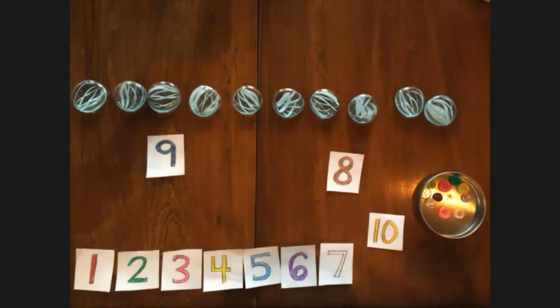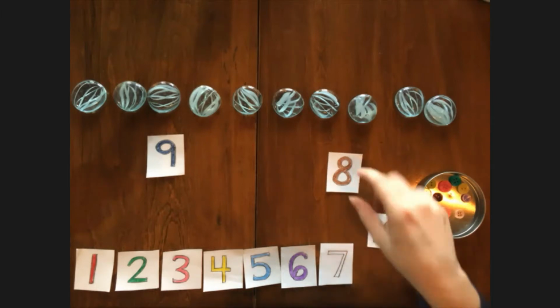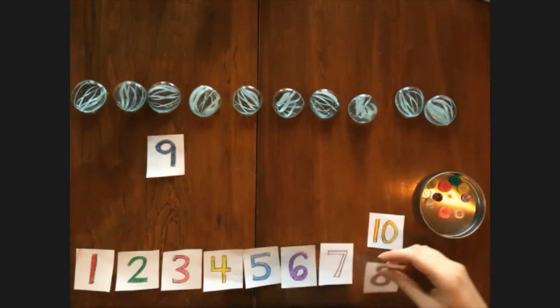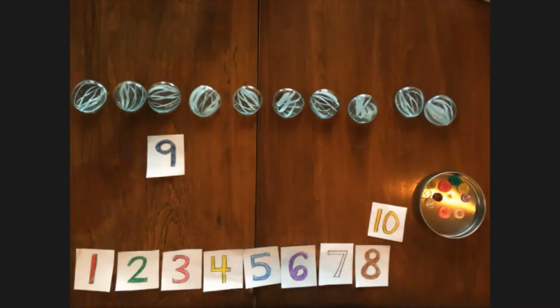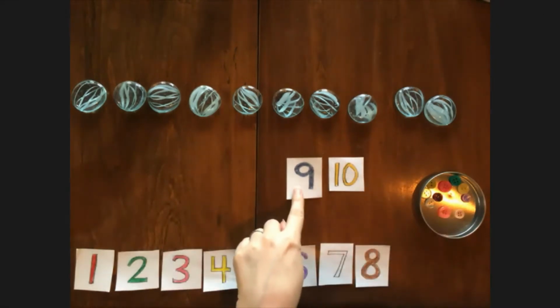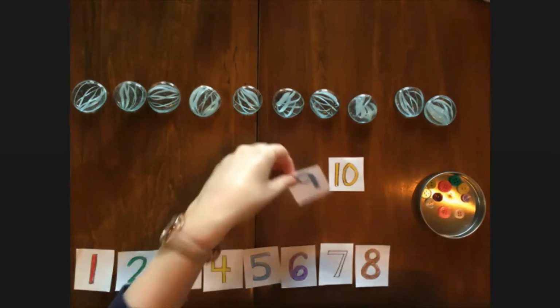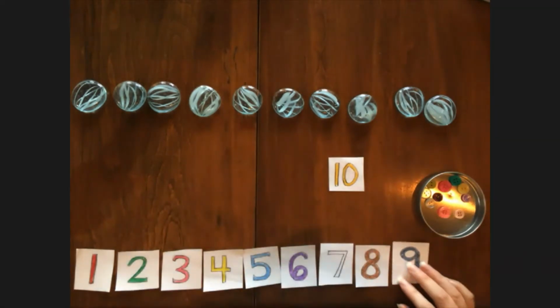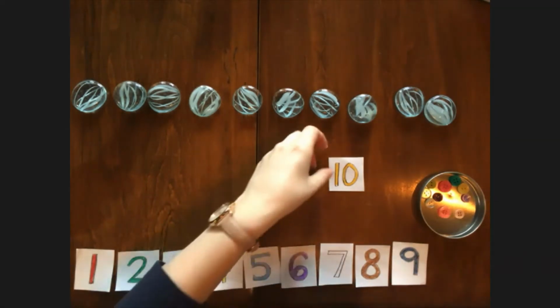And after 7 comes 8. And there's our brown 8. And after 8 comes 9. So which one of these is 9? You're right, it's this one, the dark blue 9. And lastly, we have 10, our golden 10.